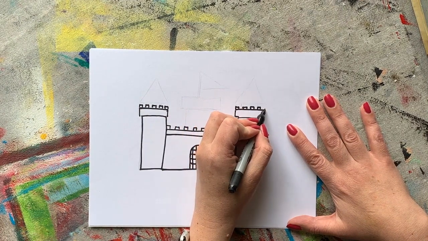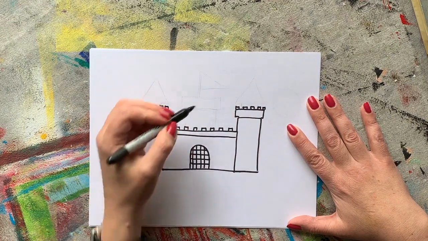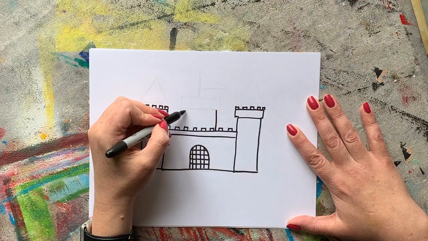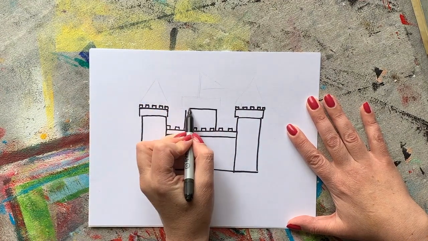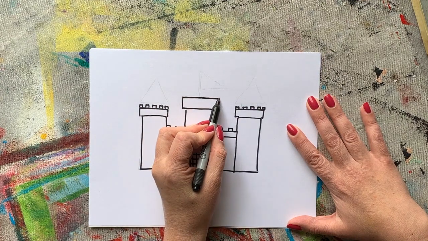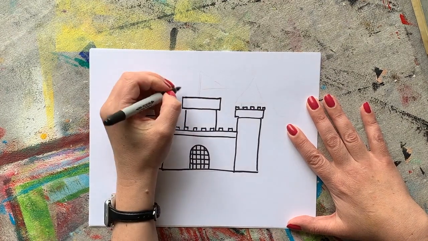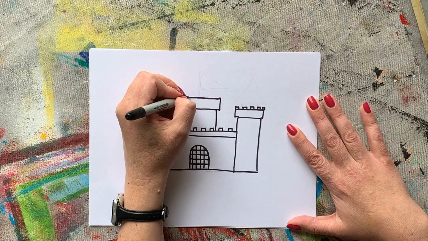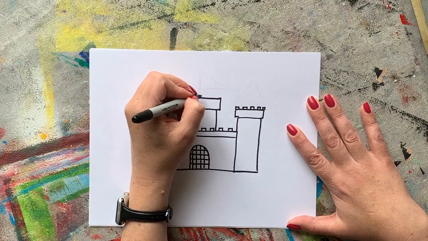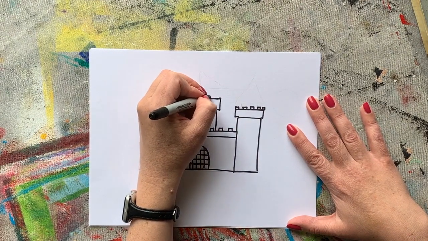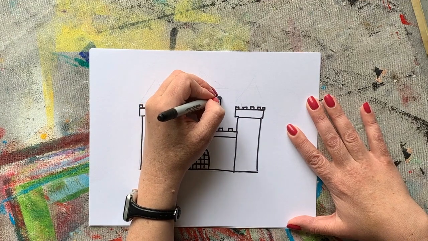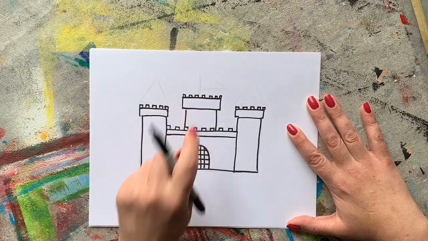And then I'm going to add another building right in the center. And this would be called the keep. This would be the big building in the castle where the king and the queen might have lived. There would be a great hall to throw parties. There would be a kitchen. There would be some other guest rooms. That would be the keep.